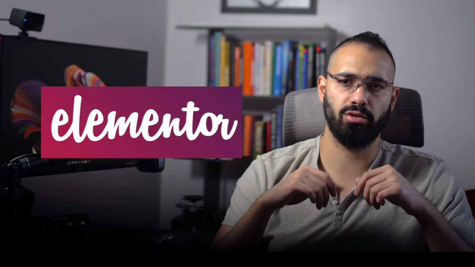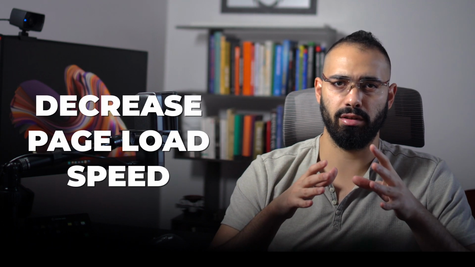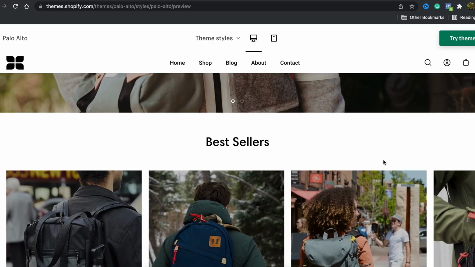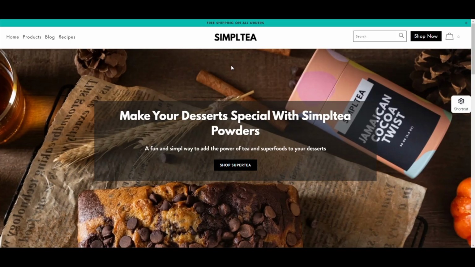And for WordPress, I would use Elementor. But note that these will decrease your page load speed significantly. So think carefully if it's worth it, especially if your site has a lot of video content like images and heavy files. Now this, as you can probably tell, or maybe, is a Shopify store.